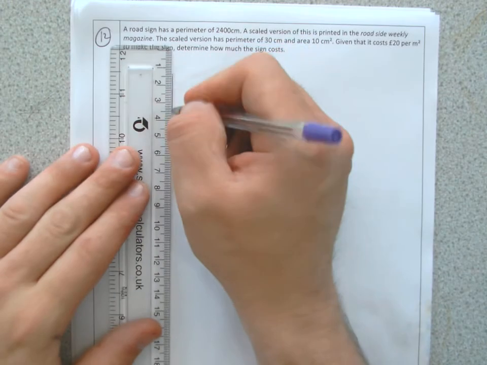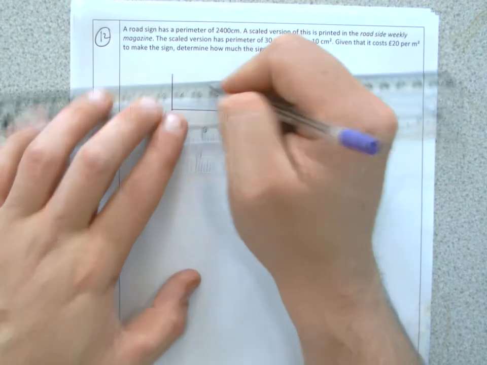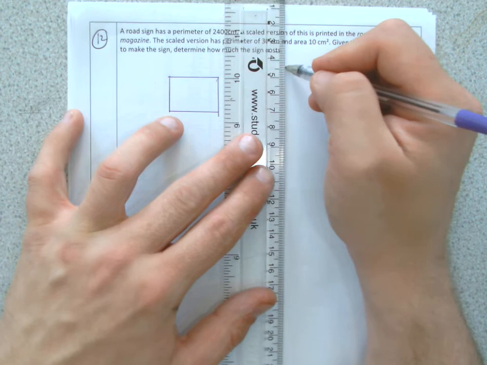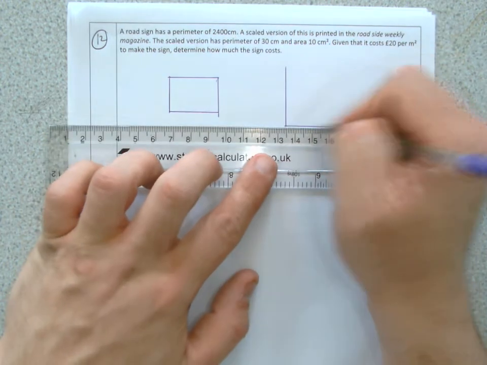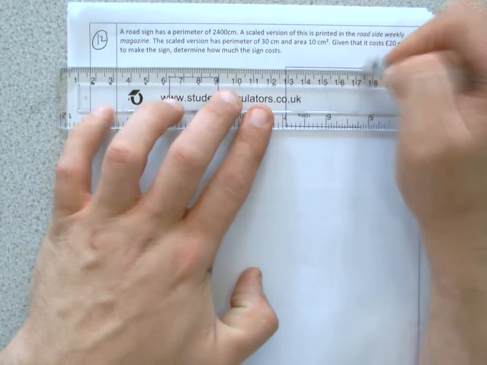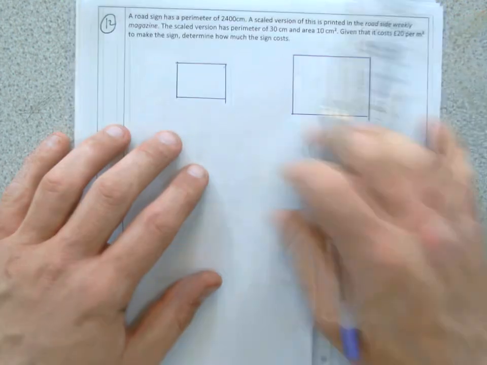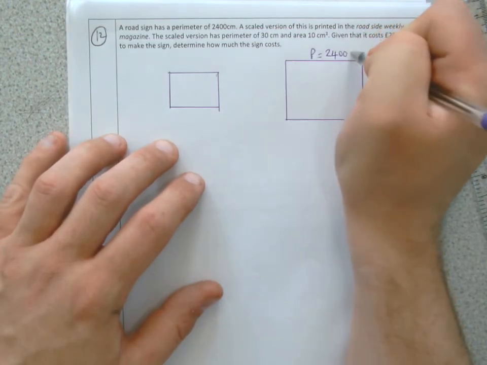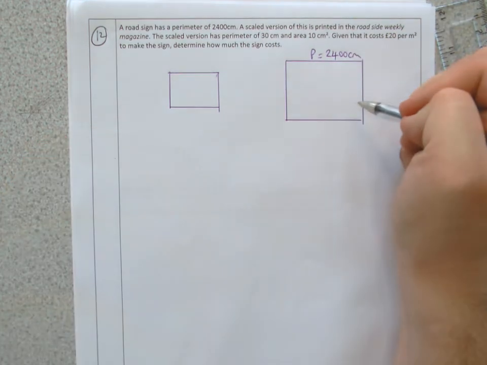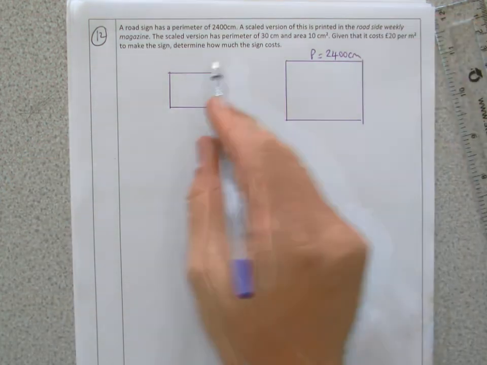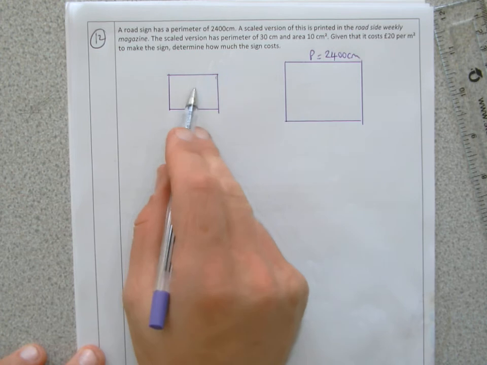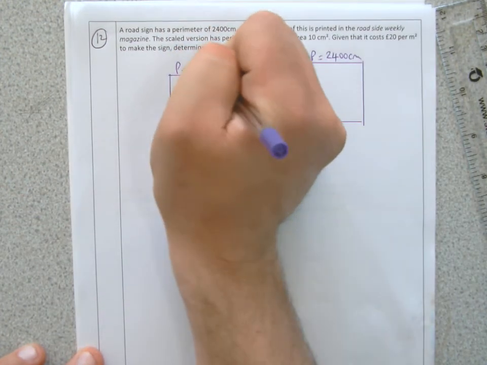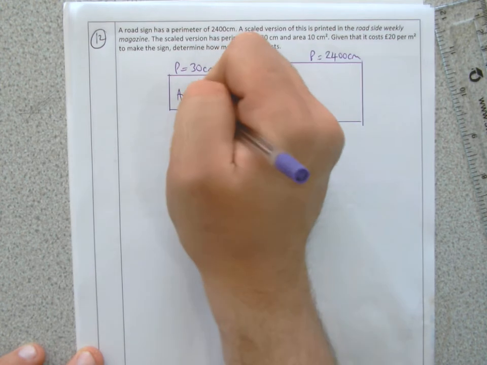Okay, so here, I think a little diagram always helps. Okay, if we have the two versions mapped out, just to have an idea of what's going on. So we're told the perimeter of this road sign is 2,400 centimetres. The scaled version of it, a similar version, similar in shape, has perimeter 30 centimetres and area 10.